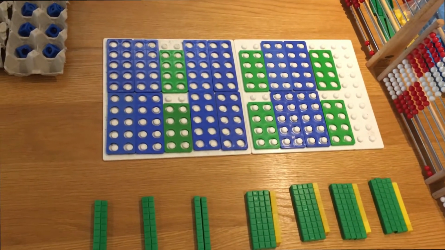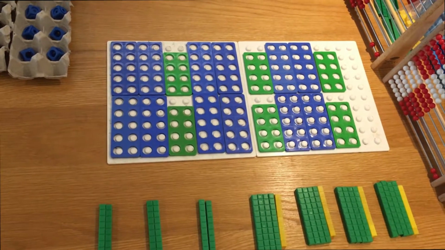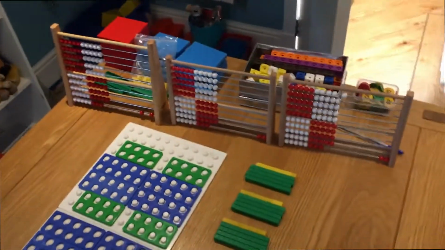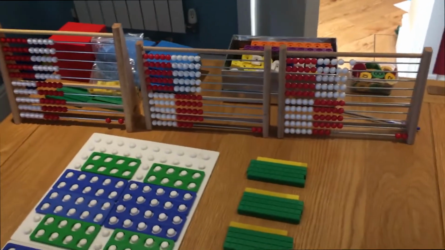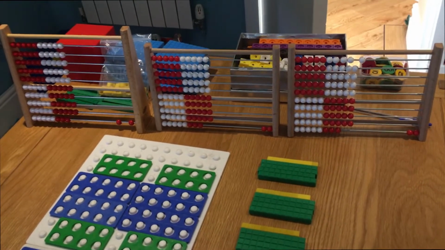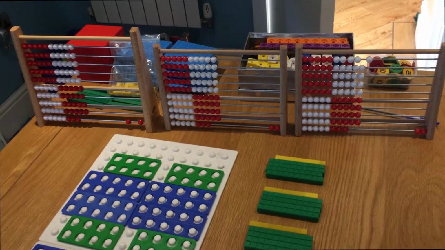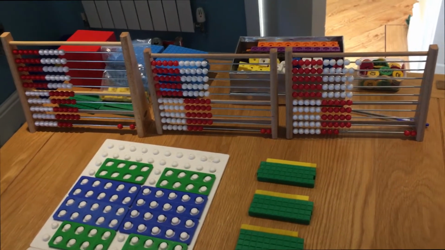Let's now move up to the numicon. What numbers can you see there with the numicon? And finally, have a quick look at the abacuses. Now I'm going to bring the camera down a little bit there so you can see the abacuses a little bit more clearly. What number can you see on each of the abacuses? Hopefully there's a connection between all the numbers, but it's nice just to get those pictures in our heads to begin with.